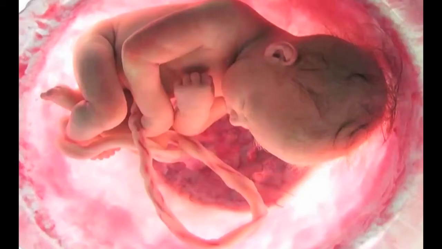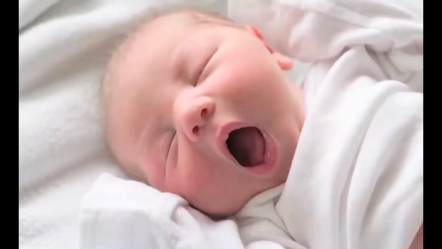The accepted division of lifespan is prenatal and postnatal, that is development taking place before birth, that is prenatal, development taking place after birth, that is postnatal. From conception till birth, it is prenatal.